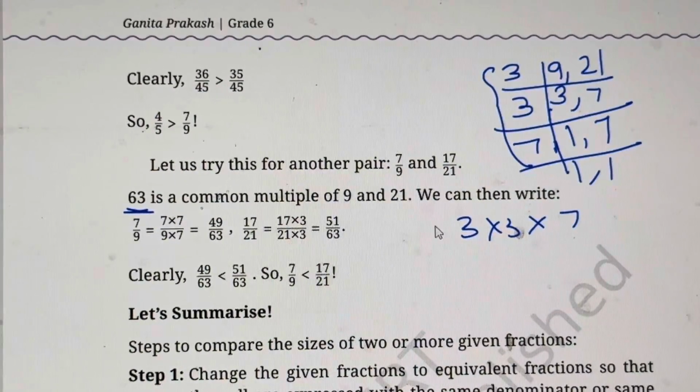Once you get the common multiple, that is LCM, we will convert the denominator into this common multiple. So 9 multiplied by 7, 9 7s are 63, right? So multiply both numerator and denominator. So 7 7s are 49 and 9 7s are 63, right? And for 17 upon 21, 21 3s are 63.